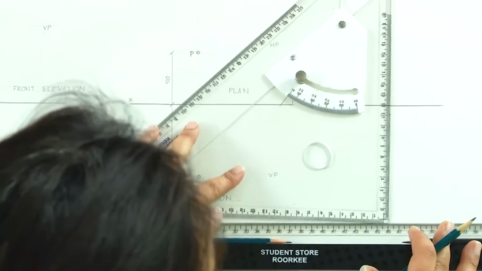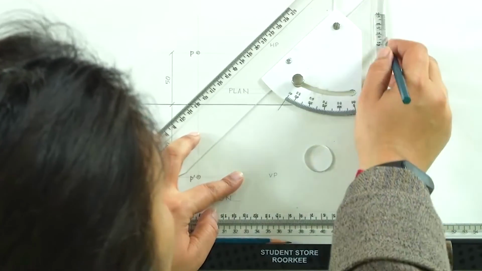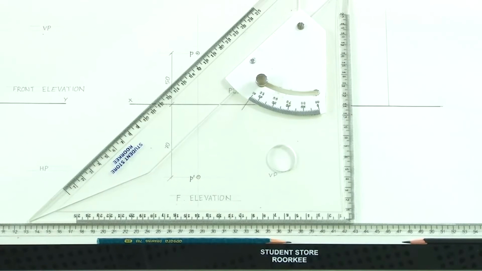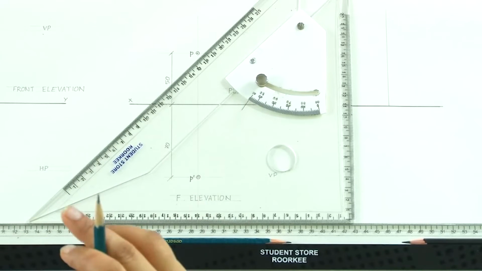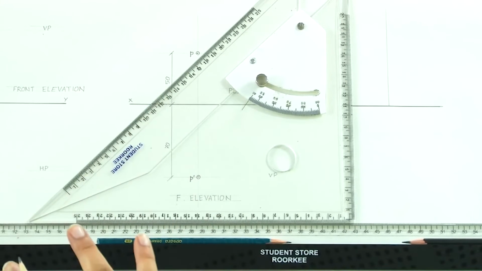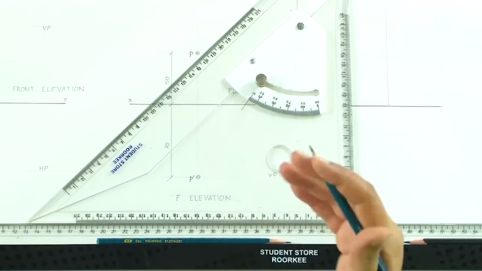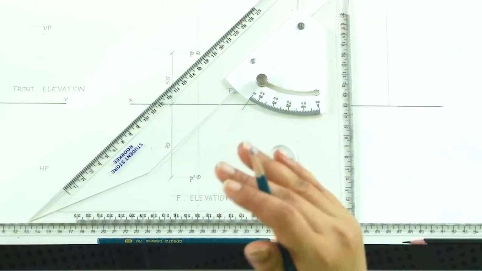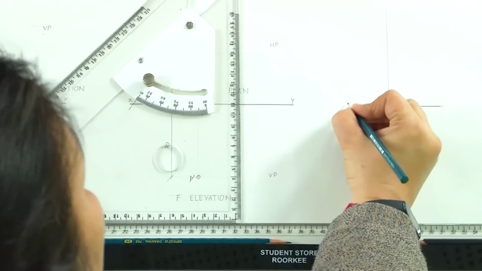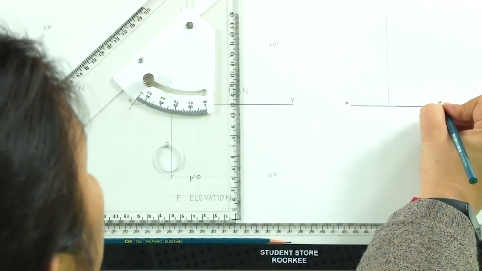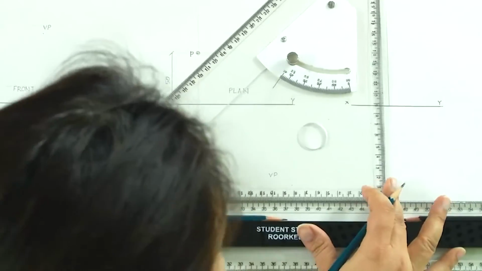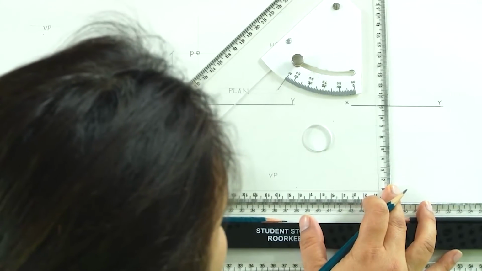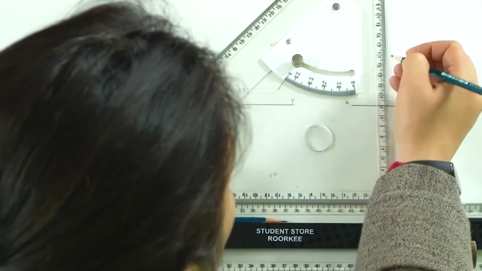So we will draw a single line of projection and we will be seeing the projection of the same point both in plan as well as in elevation on the top of the XY line, the reference line. So we will have the reference line here and we will be seeing the projections on the same line.